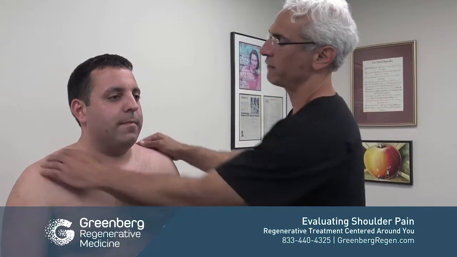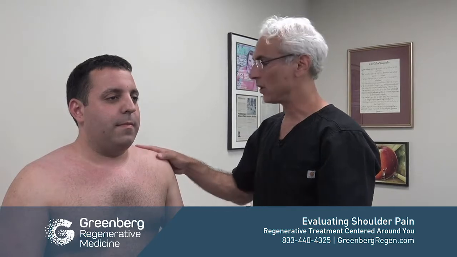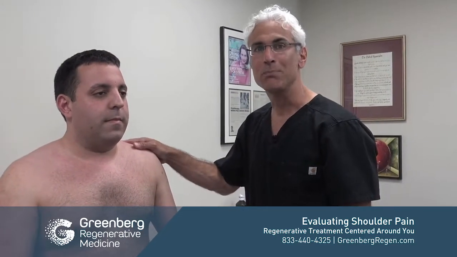We're also going to check for the position of the scapula, which is the wing bone, because it's very important to make sure that the articulation, or the joining between the scapula and the shoulder, are in the proper place, because scapulothoracic dysfunction, or the scapula being moved in a wrong location, will affect the function of the shoulder and can also cause pain.